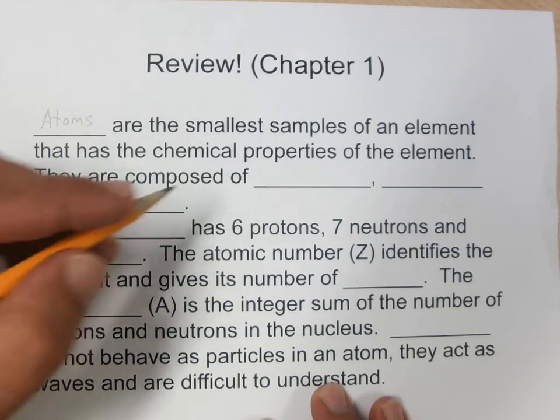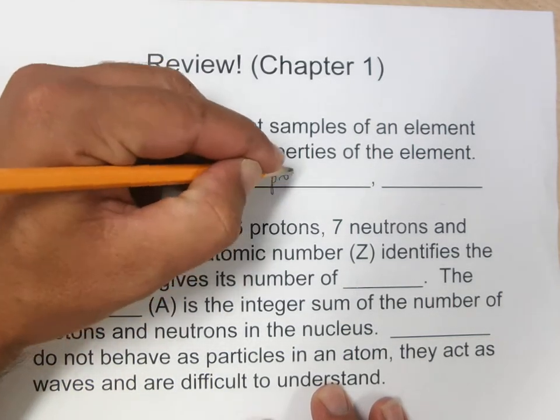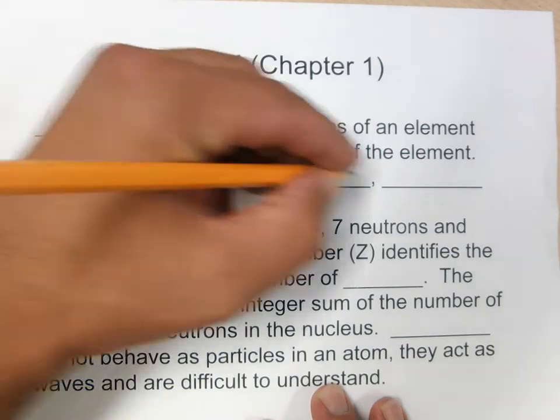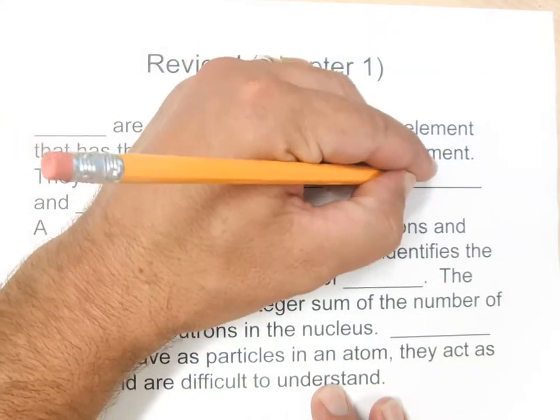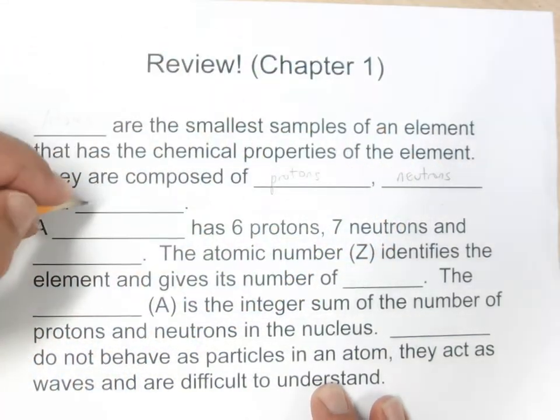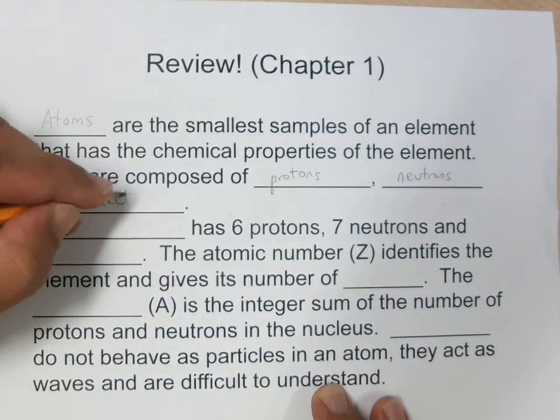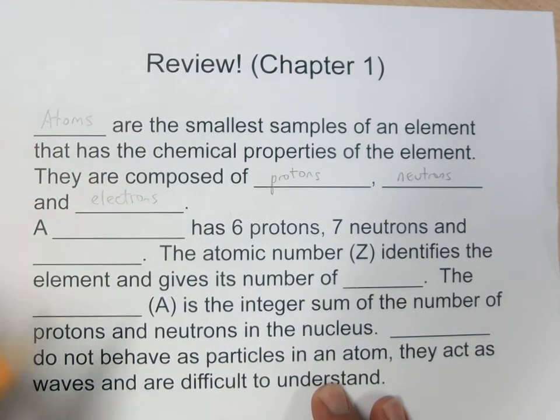Atoms are composed of, and hopefully you've heard this before, protons, neutrons, and electrons. So these are the smaller particles that an atom is composed of, and protons and neutrons live in the nucleus. The electrons live outside the nucleus. And here it's a little more challenging and ambiguous.